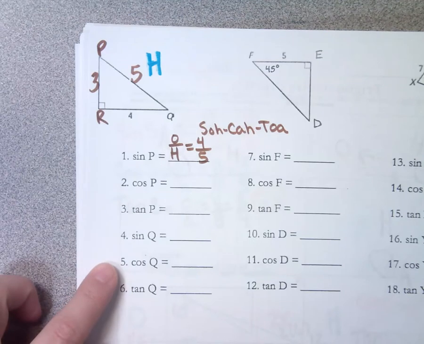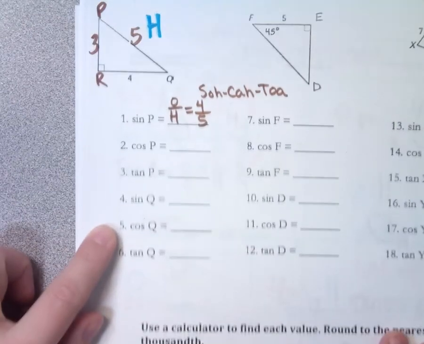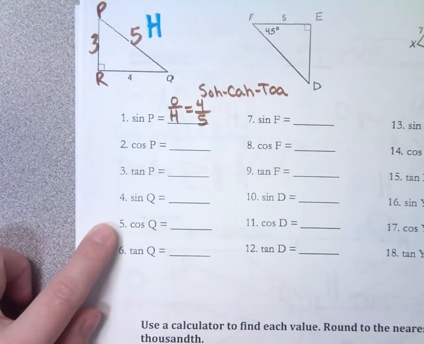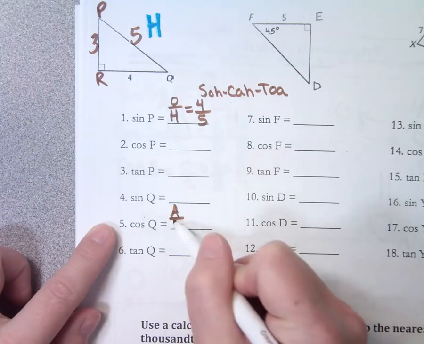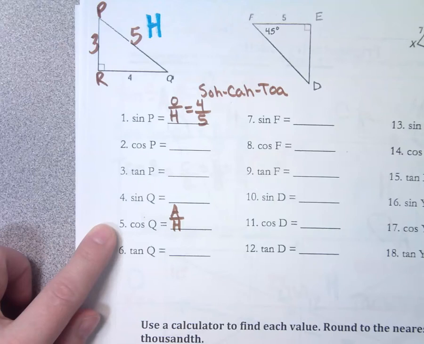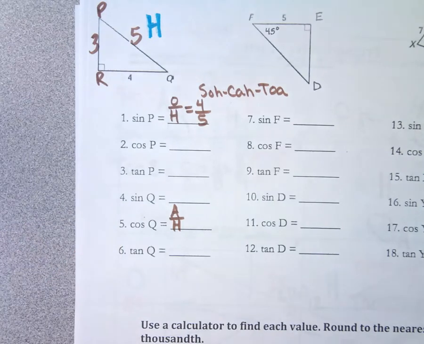Okay, let's go down to number 5. Number 5 is wanting cosine. Cosine is defined as what over what? A over h, adjacent over hypotenuse. But this time, number 5 is talking about angle Q. So if I come over here to angle Q, which one's the adjacent? The 4 is the adjacent, because the 4 is the one right next to it. So it'd be 4 over 5.